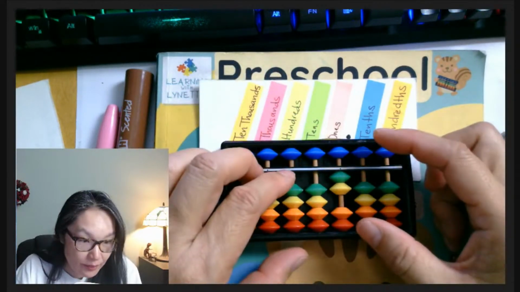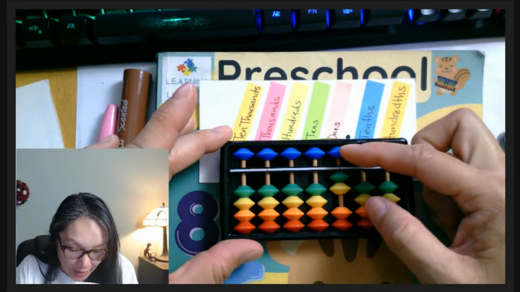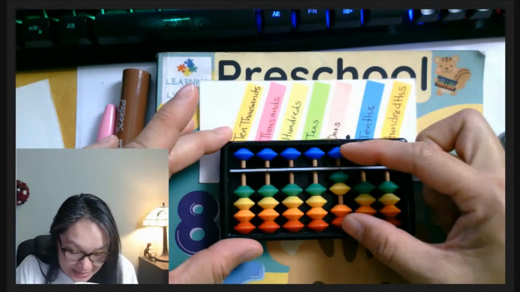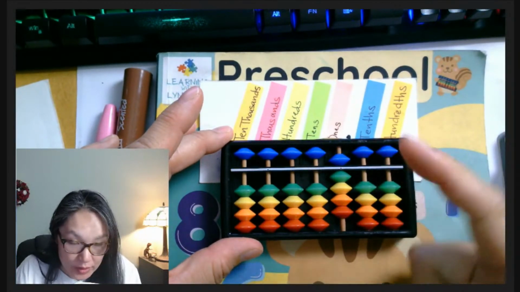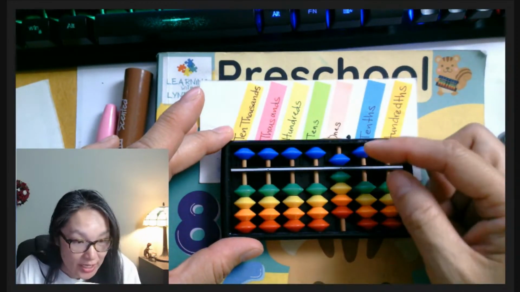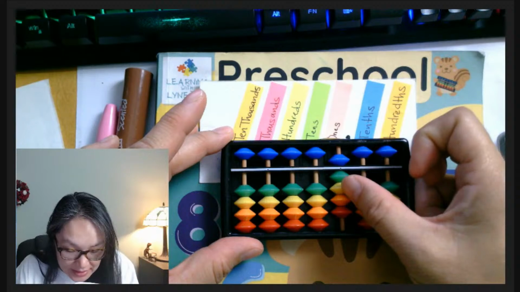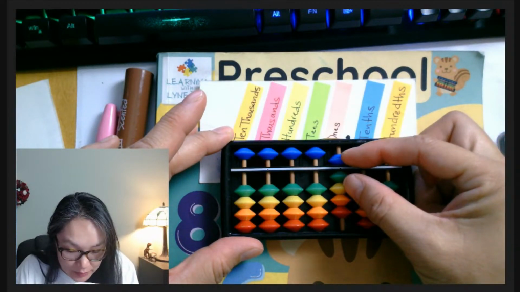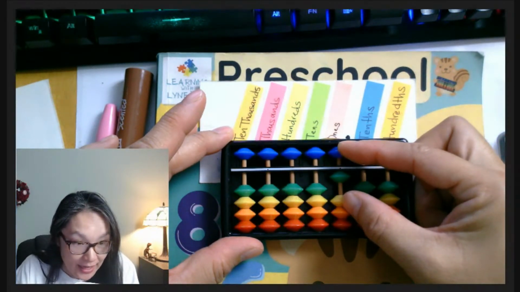So then my next one would be 7. 5, 6, 7. So I'm going to add 7 together. And then I'm going to take away 8. To take away 8, I do 5, 6, 7, 8. I'm going to utilize my beads and I'm going to take it away like that.